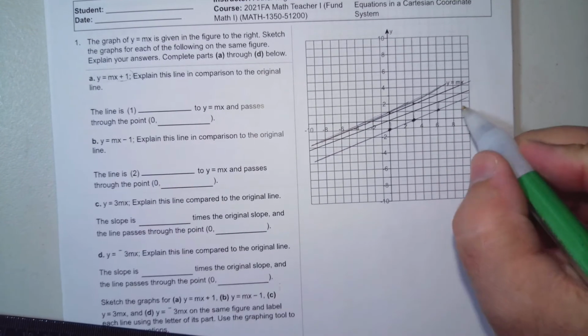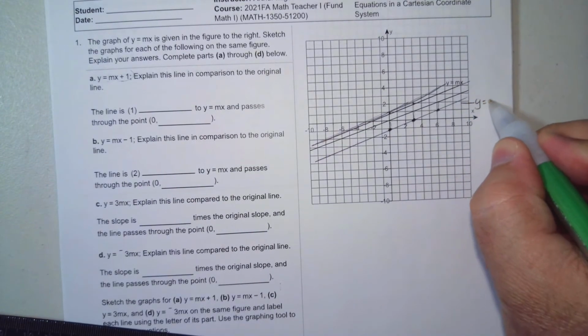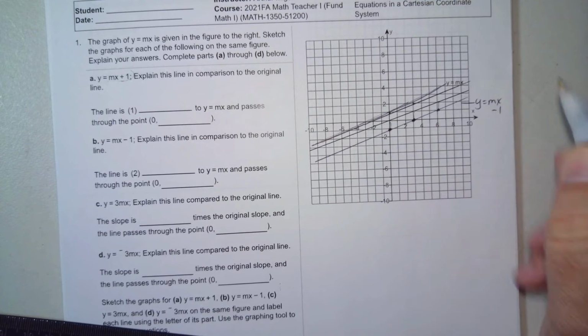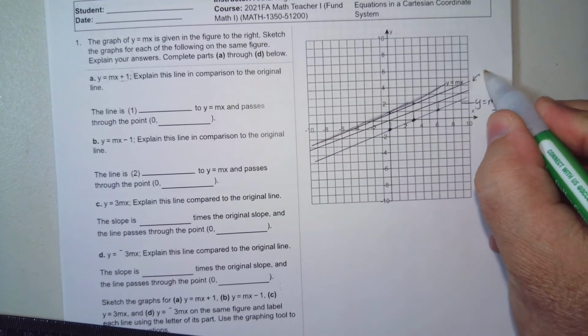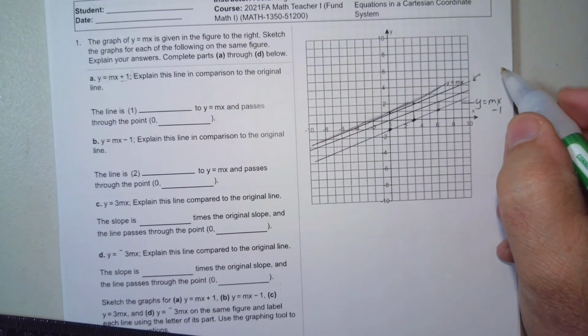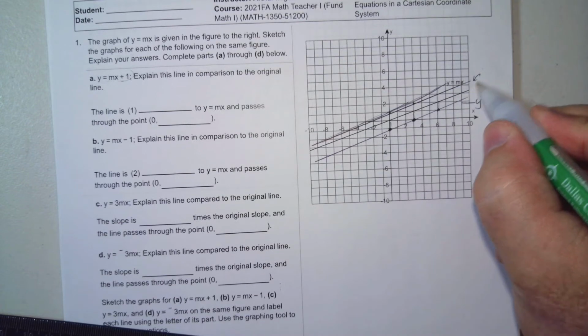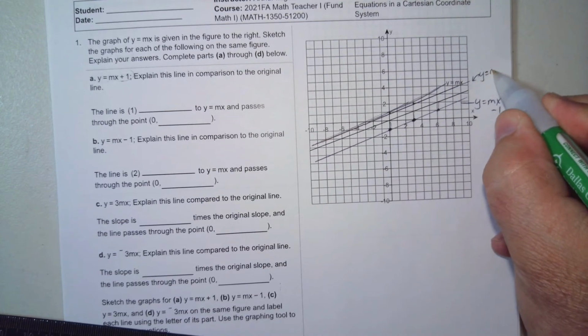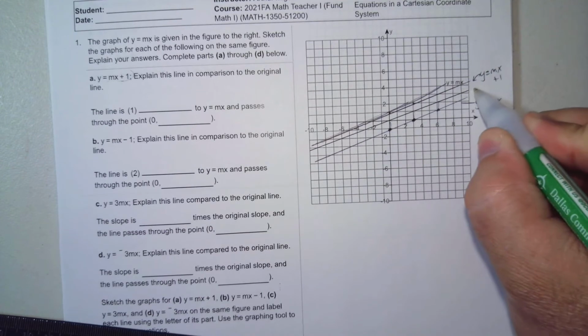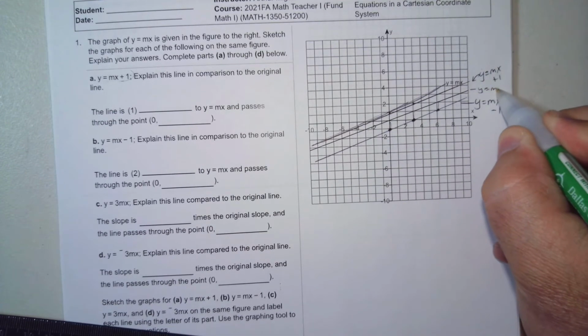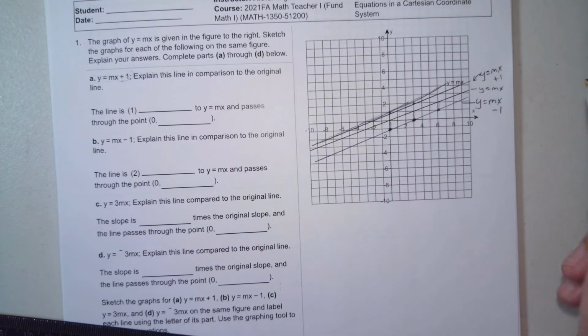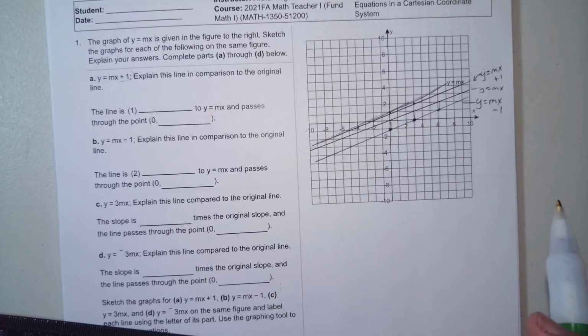So this one's for mx minus 1. This is y equals mx plus 1, and this is the mx. So if the number's outside the equation, then you just raise or lower it. It's called a vertical shift.